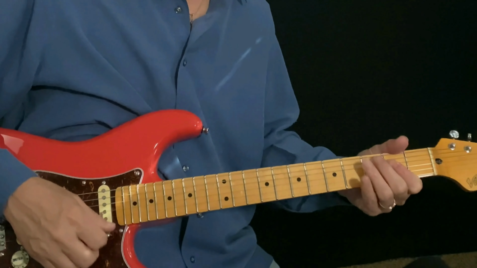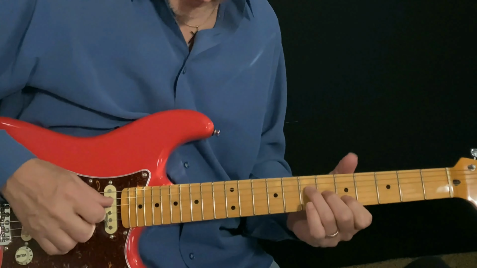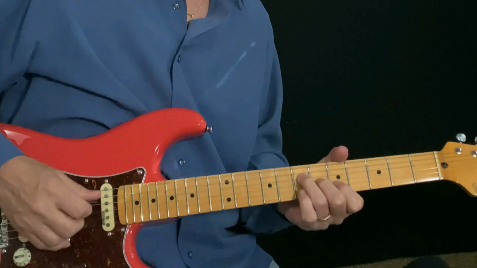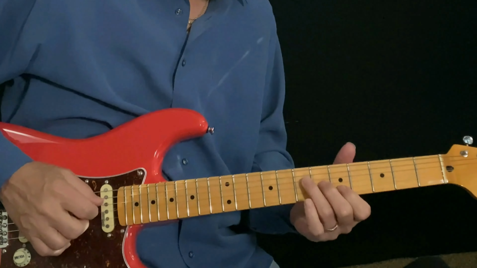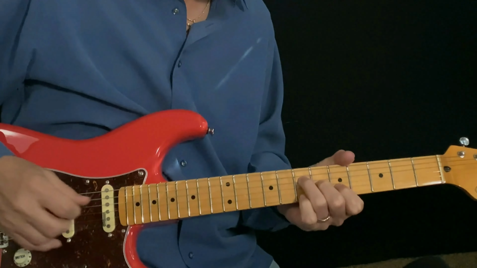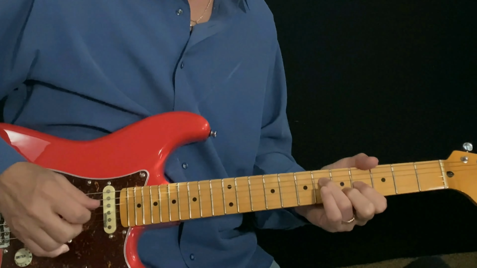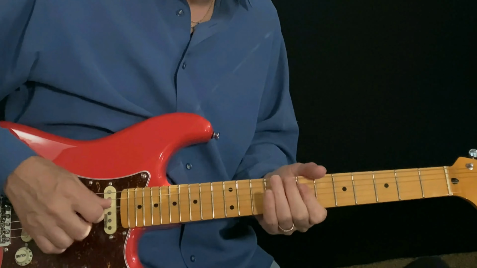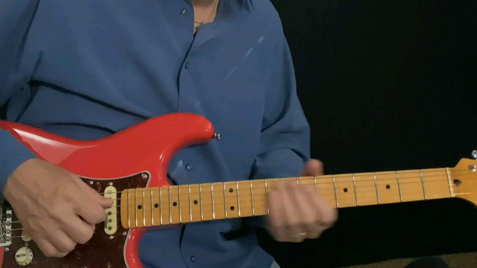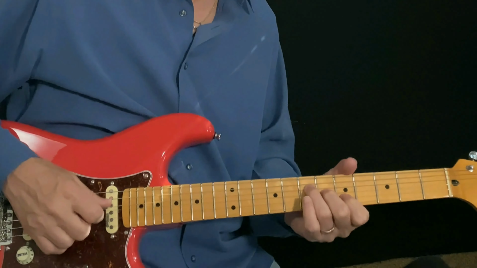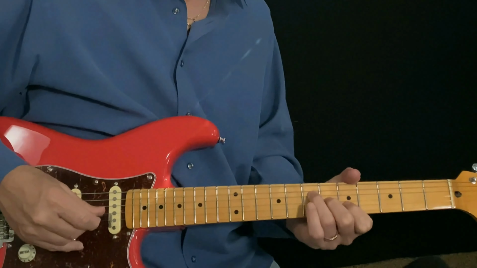And back to 1. So we're going to start in this triad shape for our A. And this looks like 1, 4, 1, 5, 1, 4, 1, 5, back to 1.